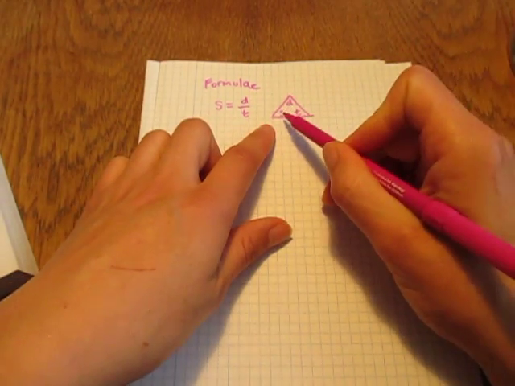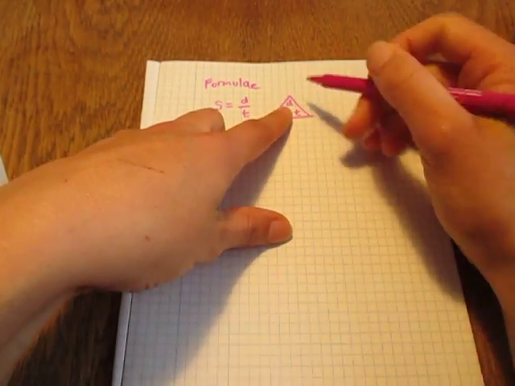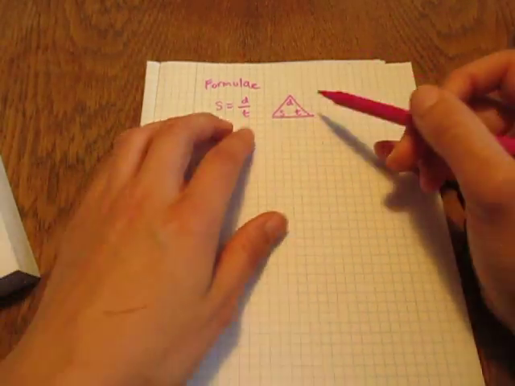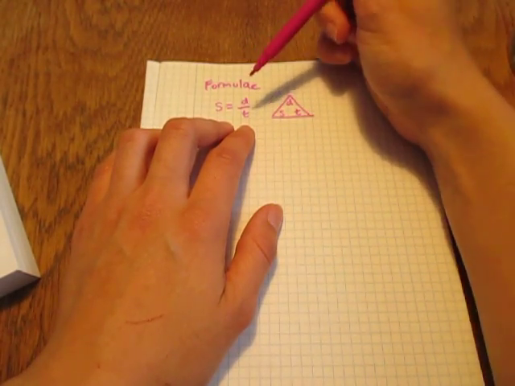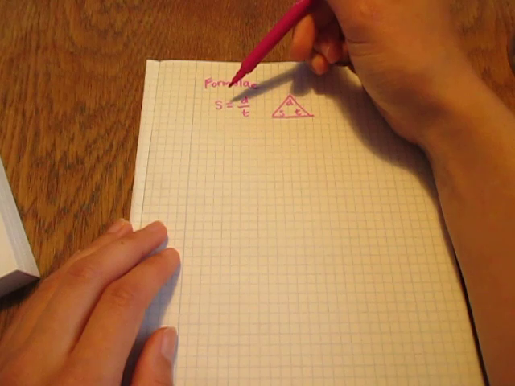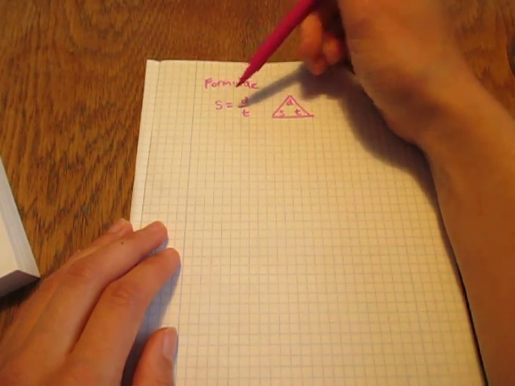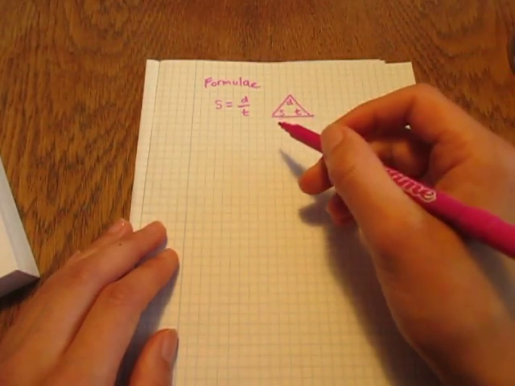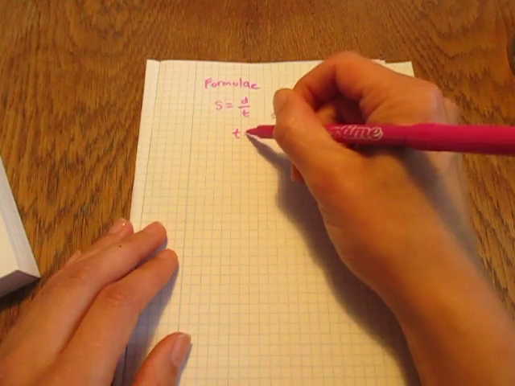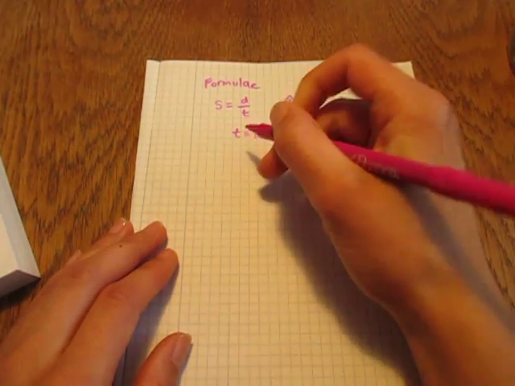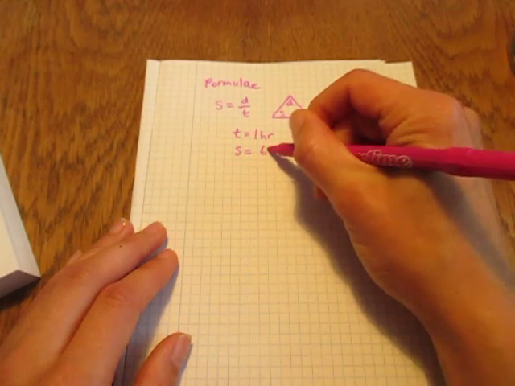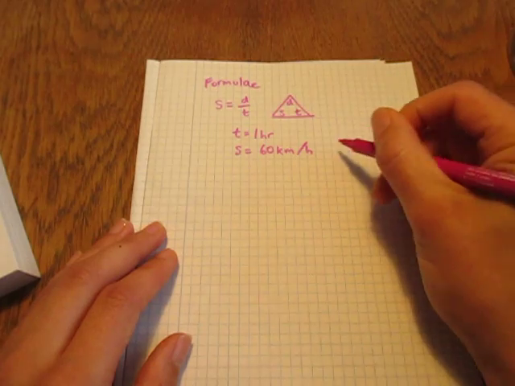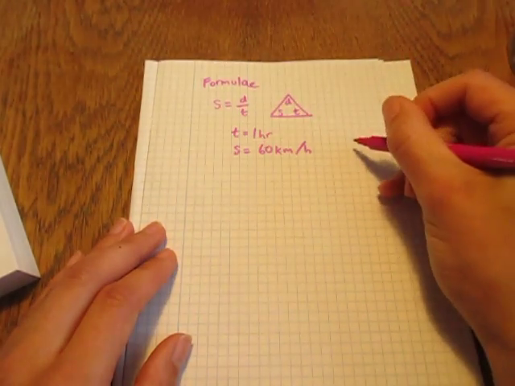So that if I want to know the speed, I cover S and I divide distance by time. These formulas are useful because if you have a value for t and a value for s, but you need to know what the distance is, then you can plug the numbers in. So let's say I have time 1 hour and I have a speed of 60 kilometers per hour. Then I can put the s in here.